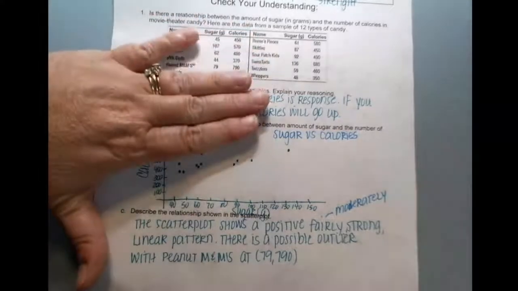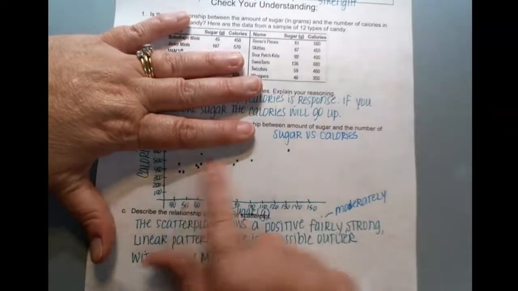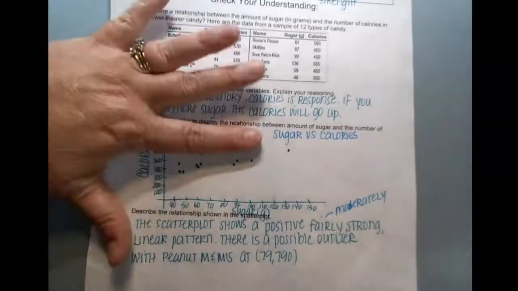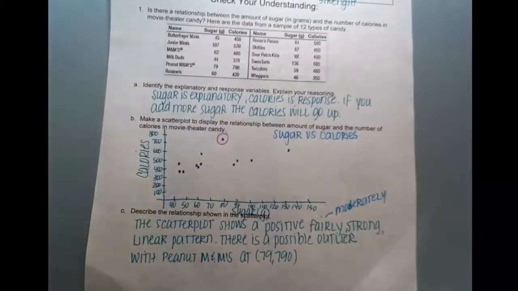And in fact, if you cover him, you can see the strength of the pattern is stronger because you have less of this pull up in the calories. Okay, so hopefully that made some sense.